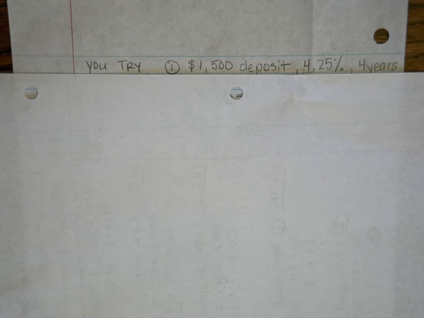I want you guys to put in your calculator what you think you're going to get in interest from the bank after 4 years. Be careful when you're putting in the percentage. You have to change that to a decimal, 2 places to the left.